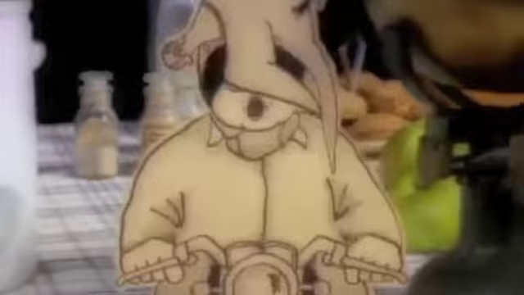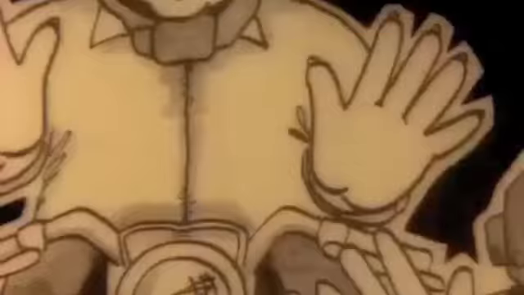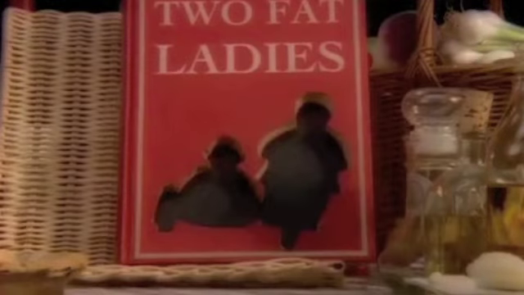Jennifer. Why doesn't that feather look pleasant? Fasten your taste buds for a gastronomic ride, 'cause us two fat ladies are itching to get into your kitchen.